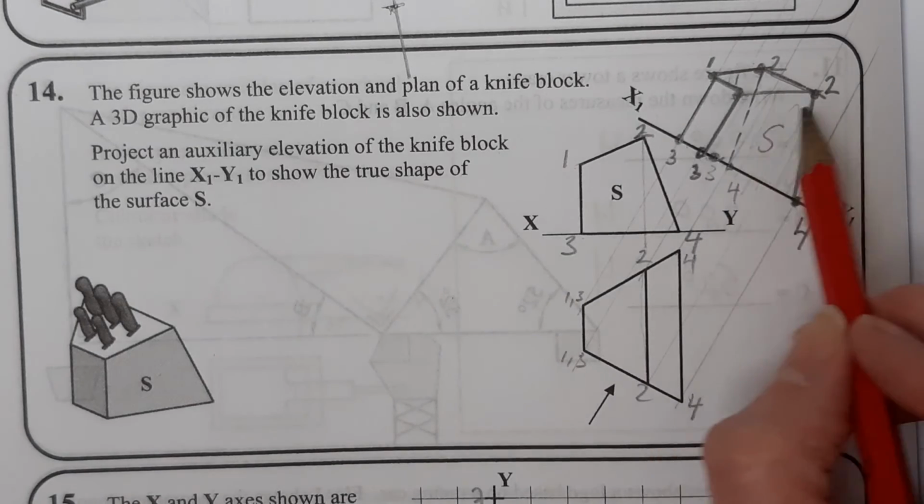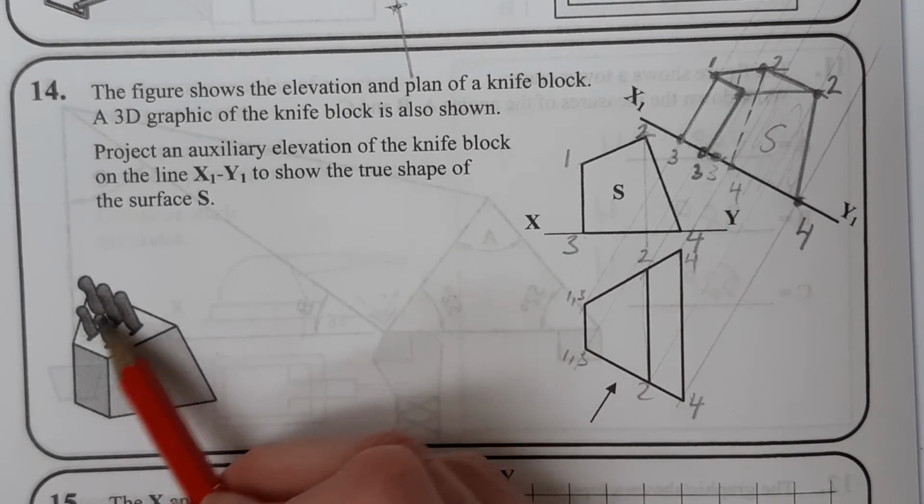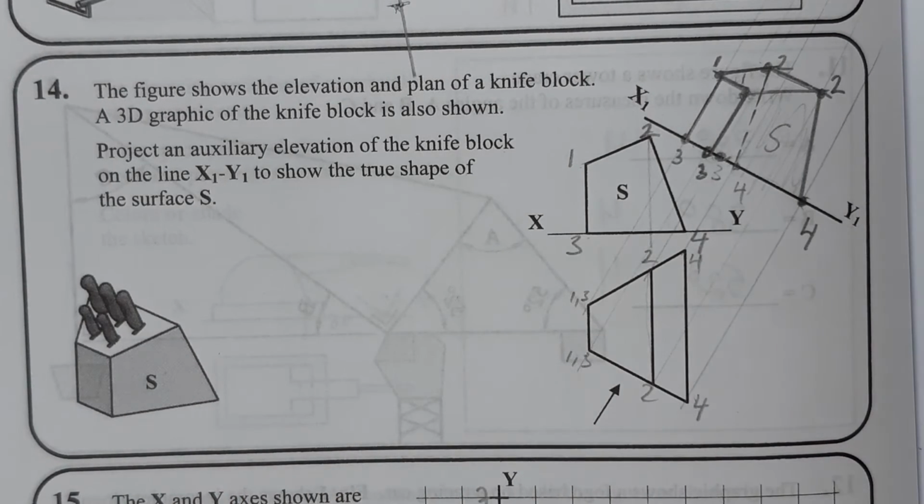So you can see that you're looking at the surface S, but you can actually also see the side of it at the same time. And you can kind of see the top of it too. So that is it finished.